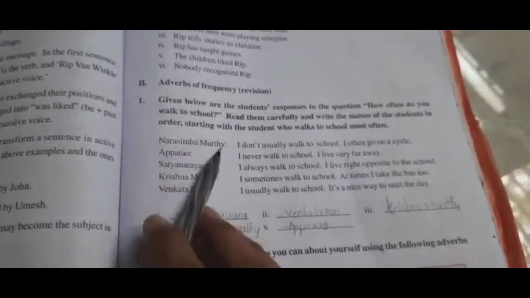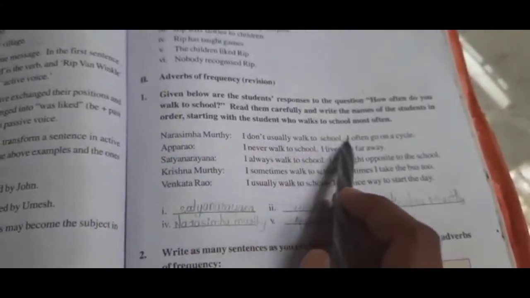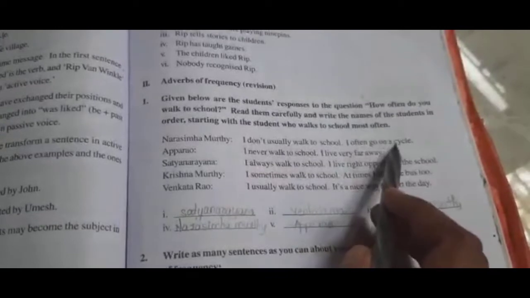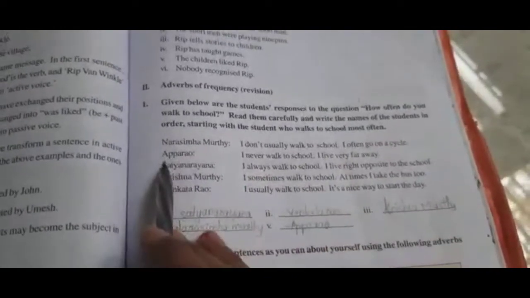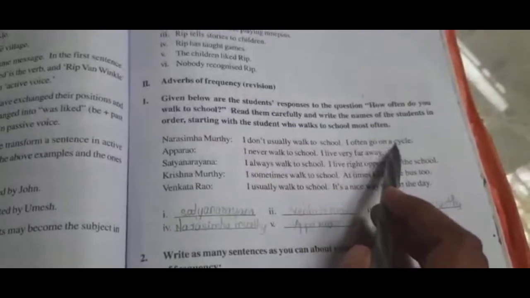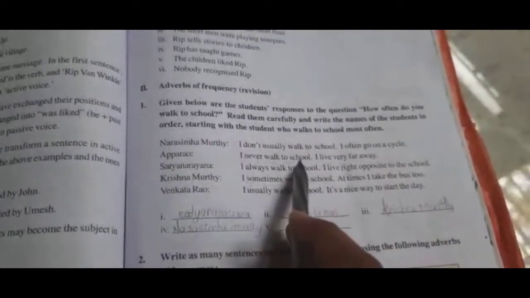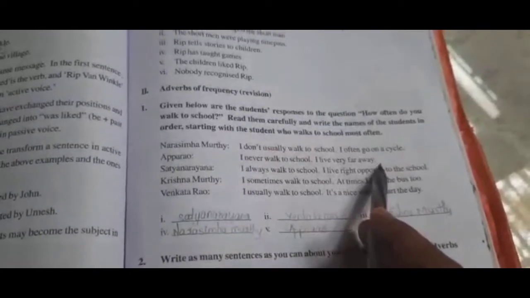First student is Narasimha Murthy. He replied, I don't usually walk to school. I often go on a cycle. Then Appa Rao, I never walk to school. I live very far away.